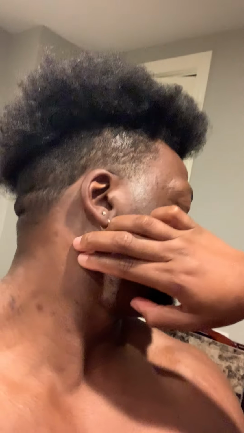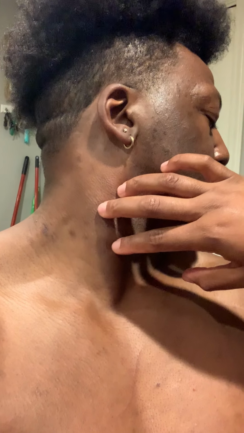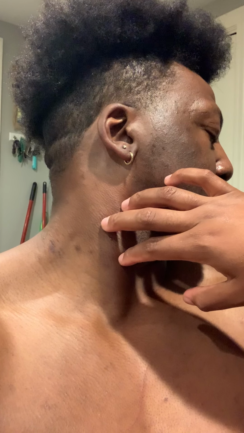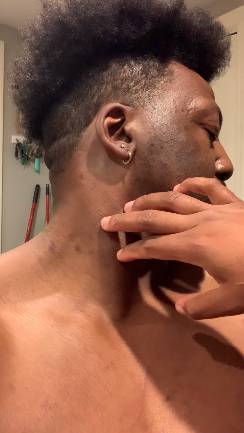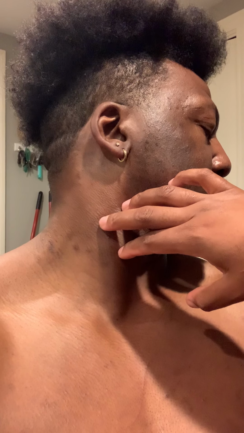Coming back to the anterior side of the body, we're going to have them turn their neck to the left or to the right, and then you will palpate coming from behind the ear, and that's where you will find the sternocleidomastoid muscle.